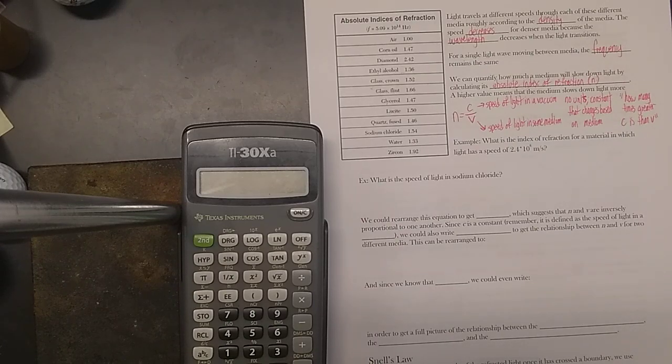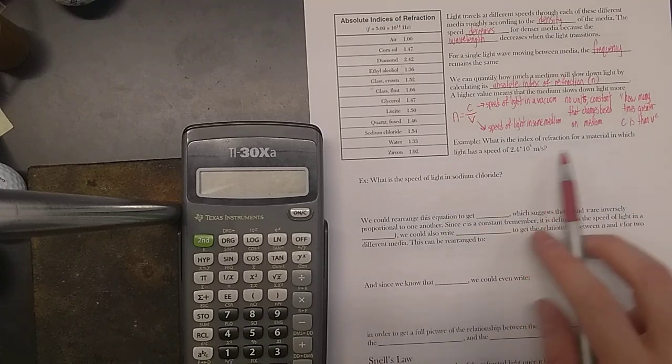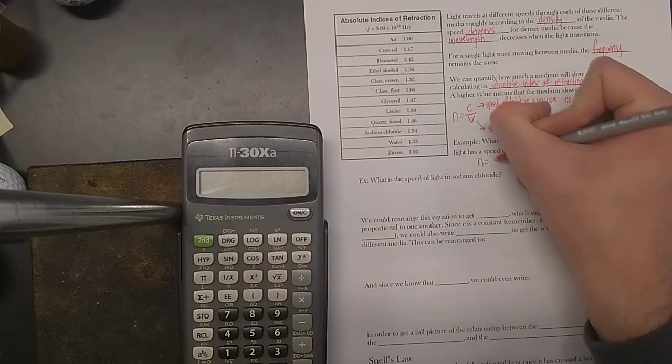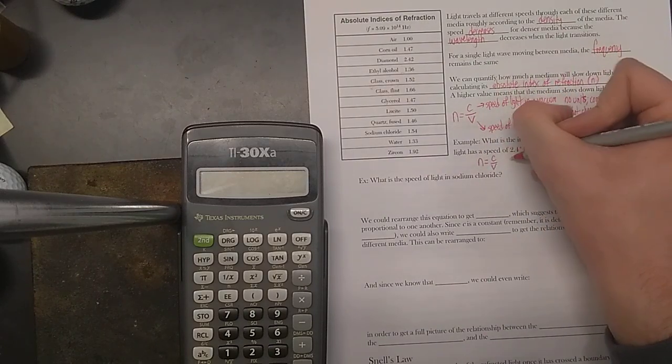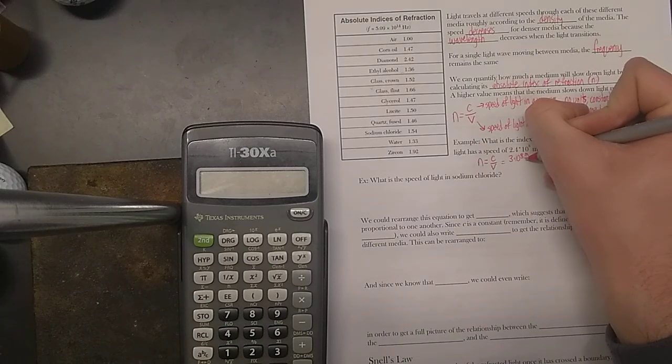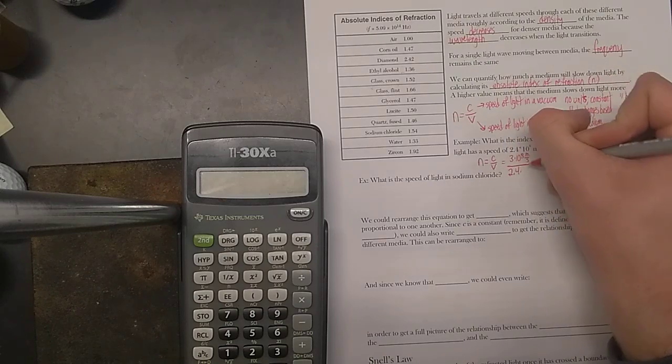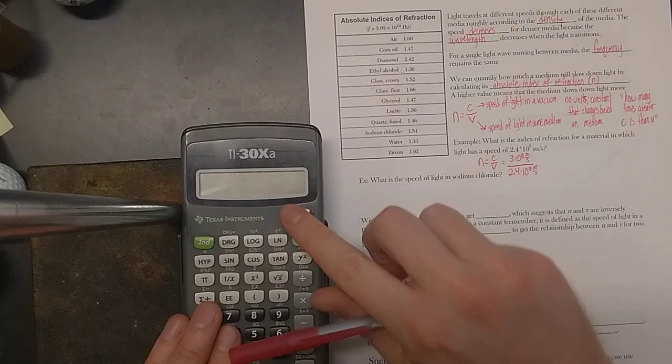Let's do some math and see how it works. What is the index of refraction for a material in which light has a speed of 2.4 times 10 to the 8th meters per second? We write down N equals C over V. C is 3 times 10 to the 8th meters per second. If you ever forget that, it's right on the front of the reference tables. The speed in this material is 2.4 times 10 to the 8th meters per second.